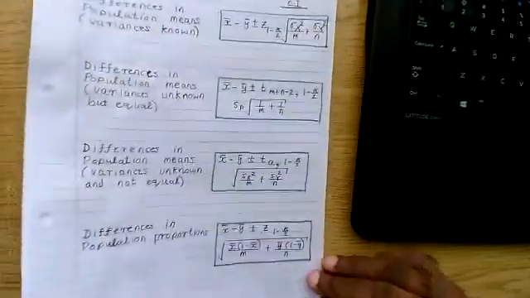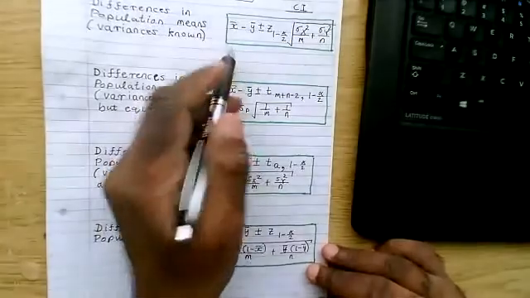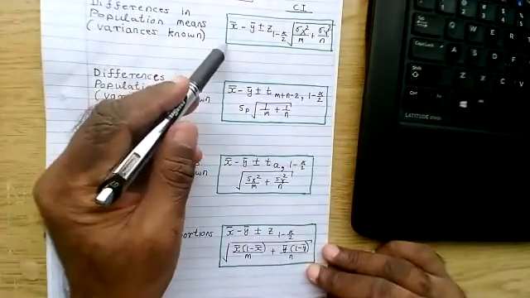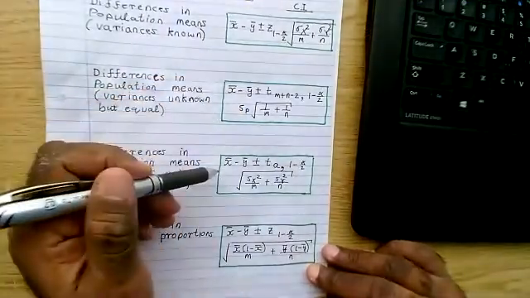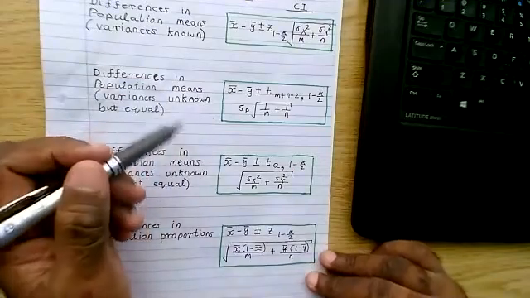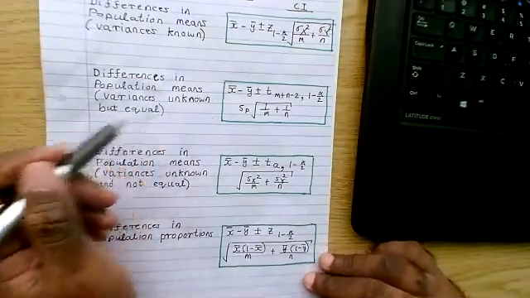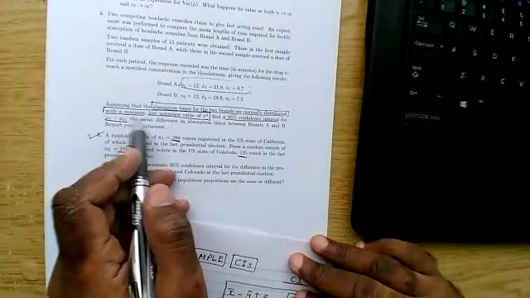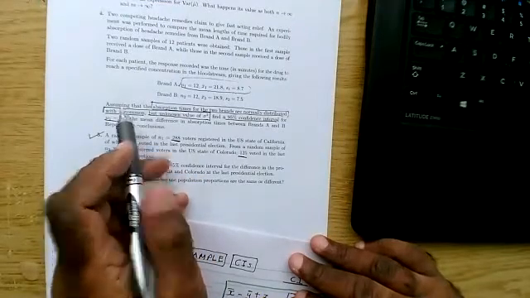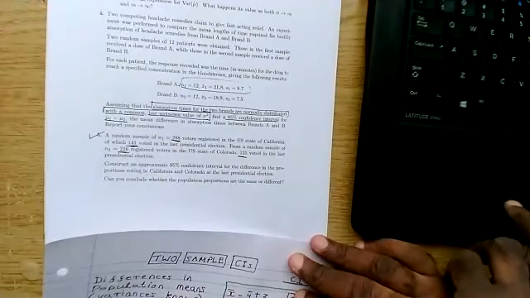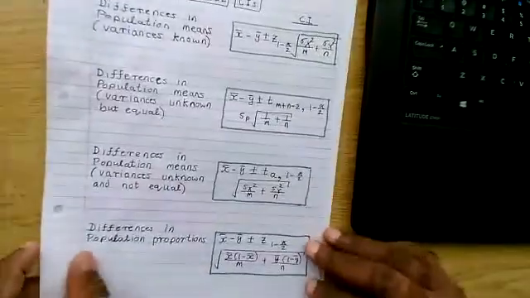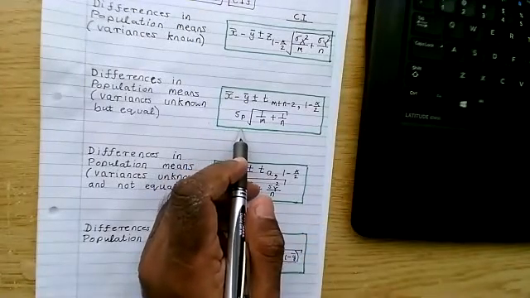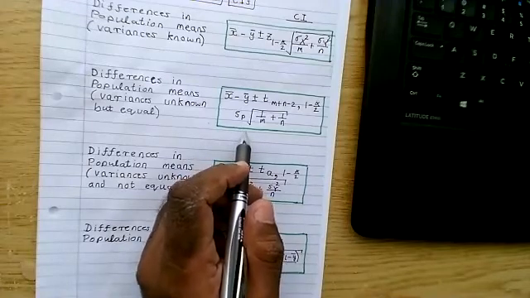So you should go back to this formula. We are looking for the difference in population mean. So it has to be one of these three formulas. Now, because we are assuming that the variances are unknown and equal, that's what it says here. We are saying that the variances are unknown, but they are common, meaning they are equal, right? All right, so the formula that we need to use is this one. Okay, this is the formula that we need to use, right?